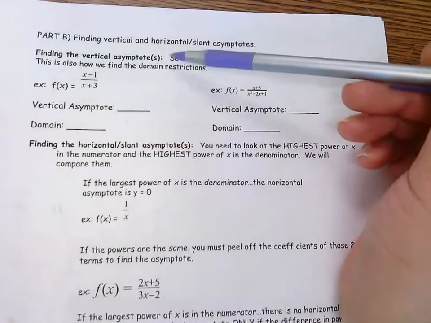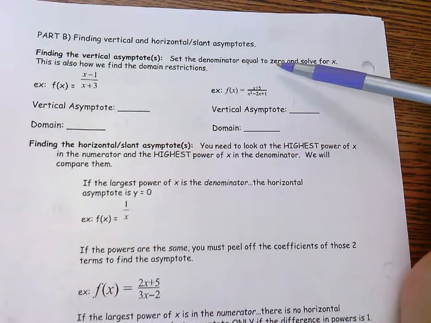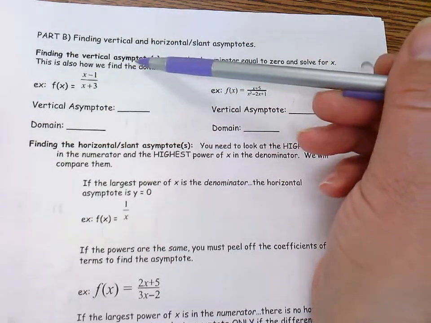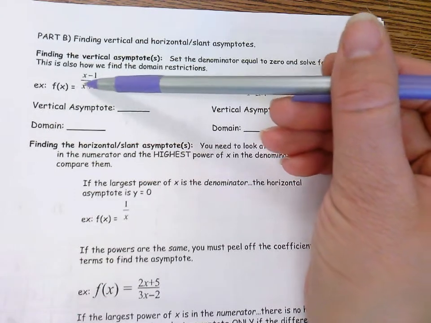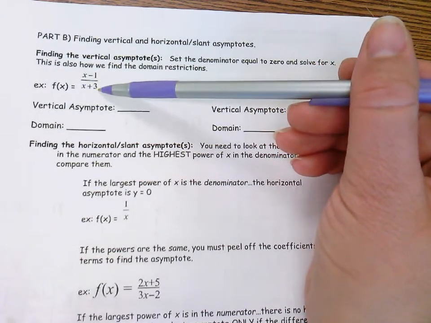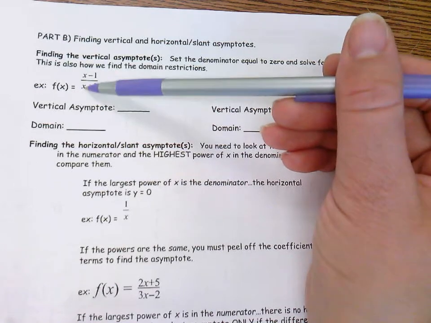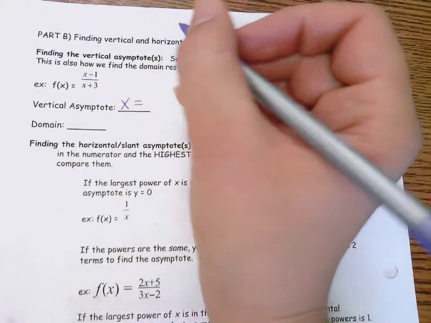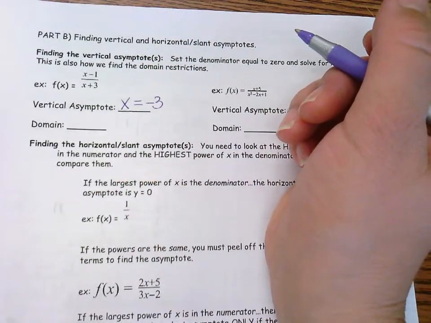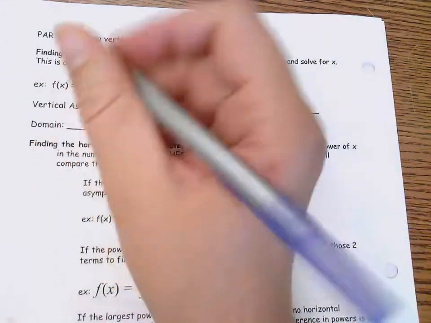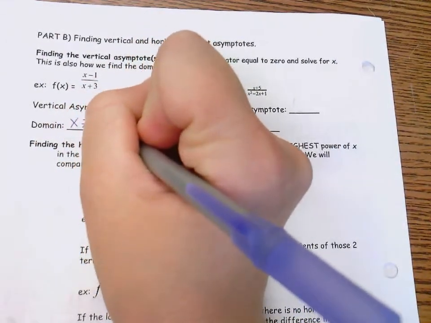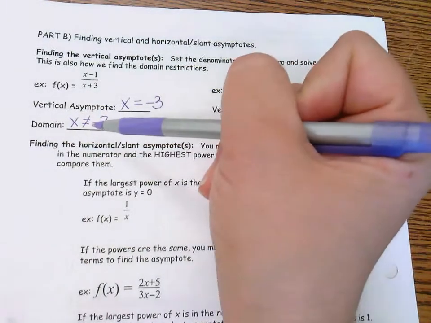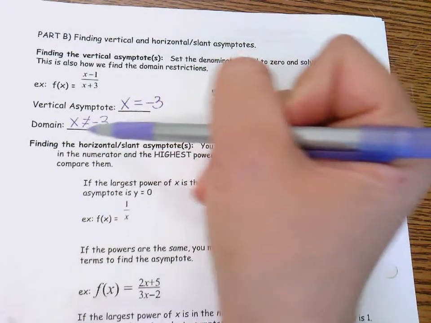So first, to find the vertical asymptotes, we're going to set the denominator equal to 0, because remember on day 1, that's how we found our domain restrictions. So in this case, what value for x will make the denominator 0? The answer is -3. If I plug in -3, I'm going to get 0 in the denominator. So the way I write an asymptote is x equals -3. That's a vertical line at -3. The way I write my domain restriction is I say x cannot equal -3. So the way you write a vertical asymptote is with an equal sign. The way you write domain is with a does not equal sign.